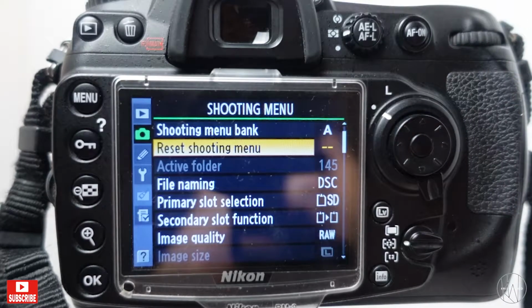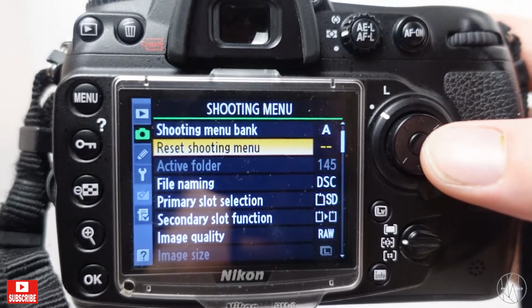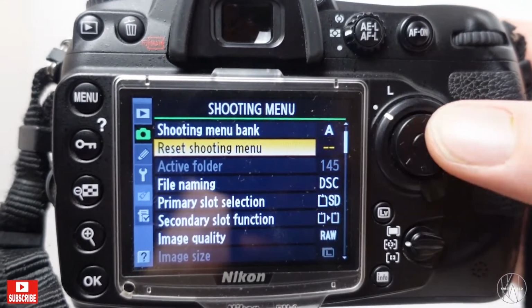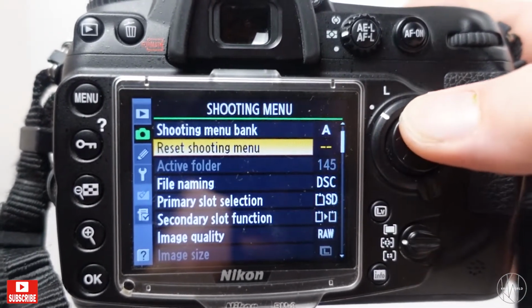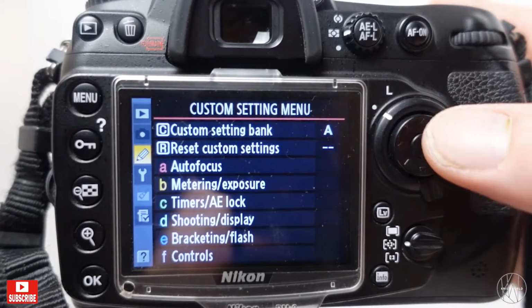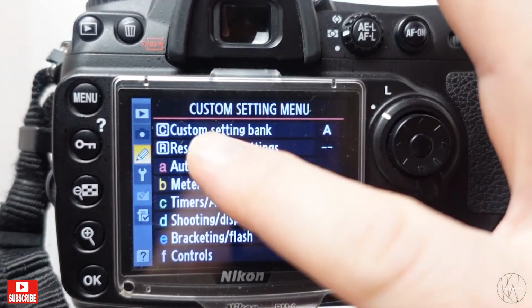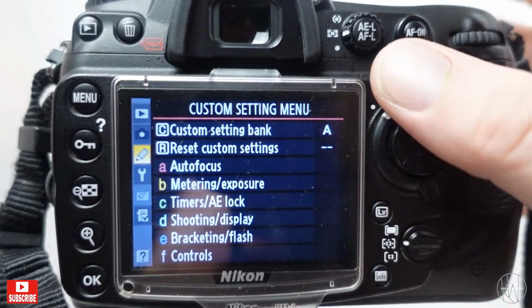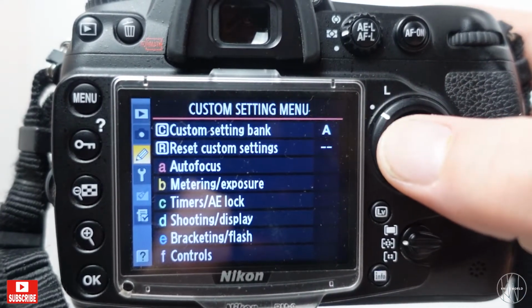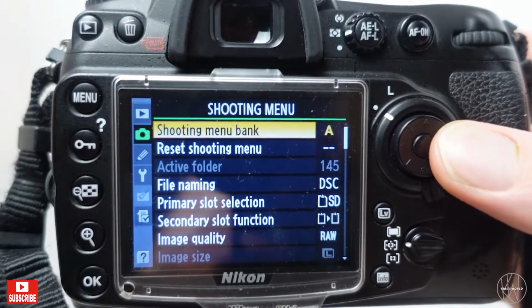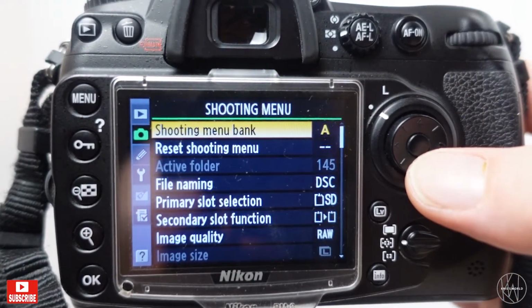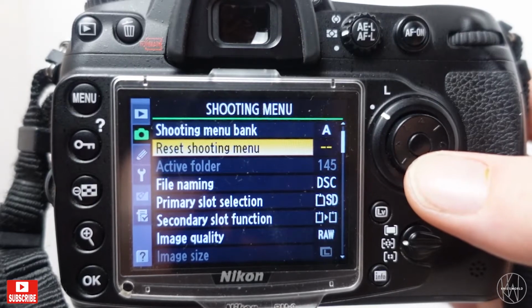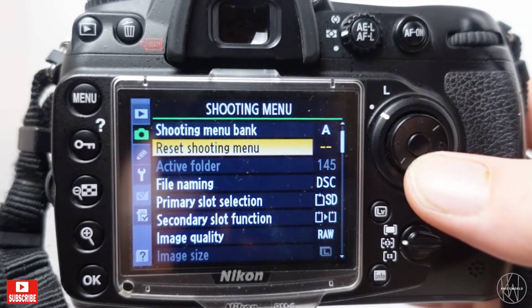Let's see, reset shooting menu. No, that's if you want to reset everything, so then it's all back to normal. And then the shooting bank menu is for these custom settings. See how it says custom setting bank? We'll get to that in a second. Basically, I'll show you all the settings there. You go back in the camera because that's where you're on. So we don't want to do that unless you want to reset the whole entire camera back to normal.